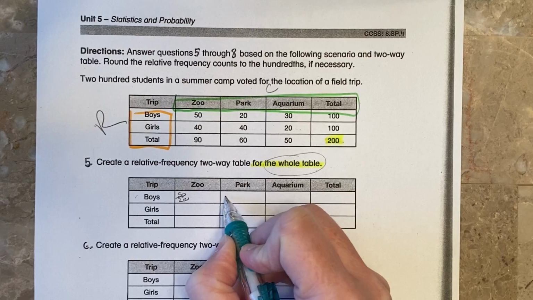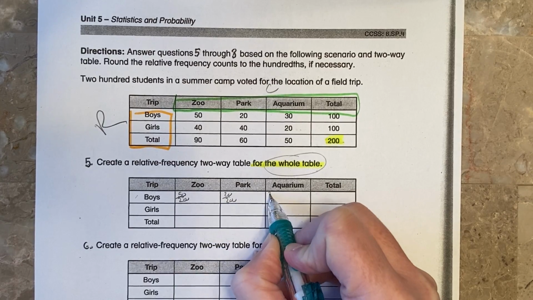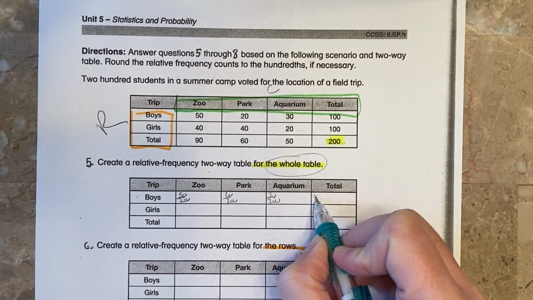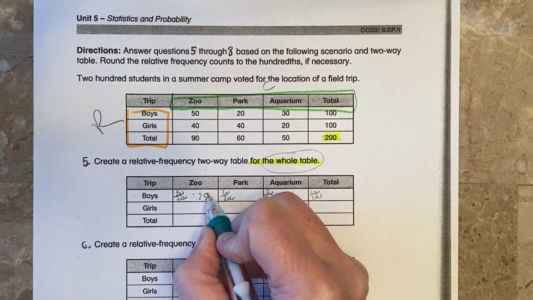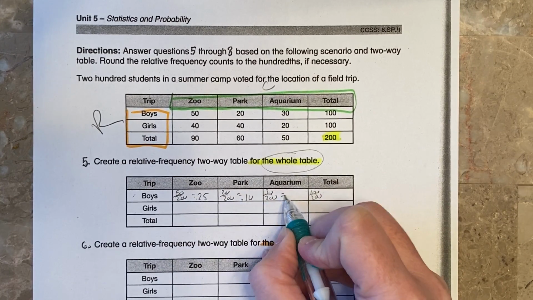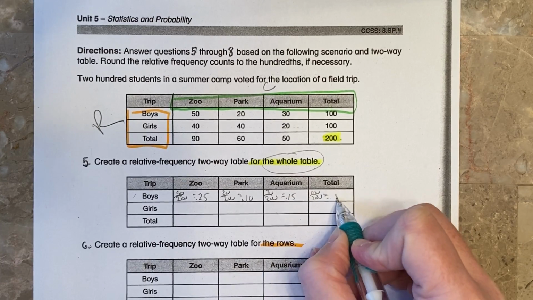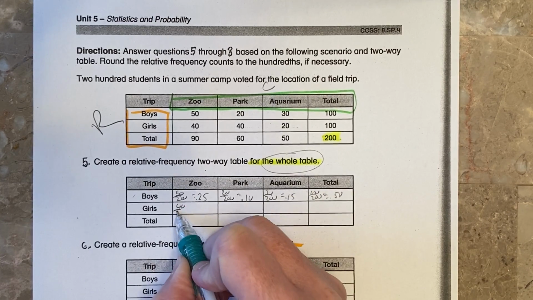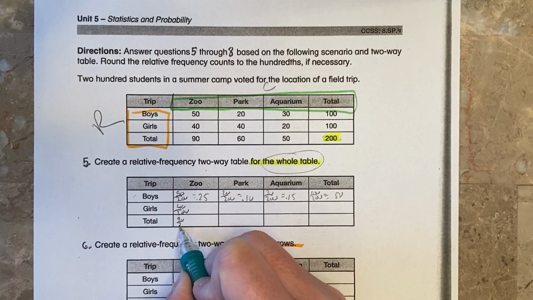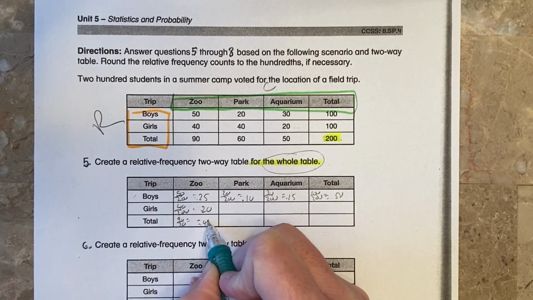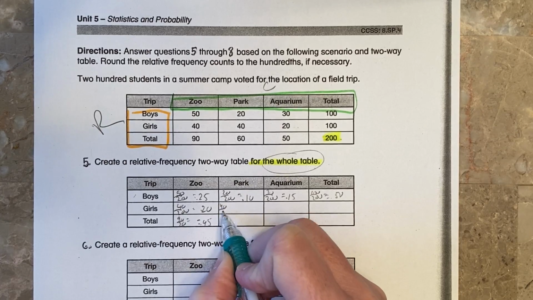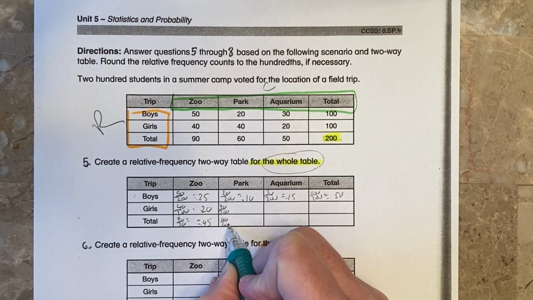So 50 over 200, 20 over 200, 30 over 200, and 100 over 200. So 0.25, 0.10, 0.15, 0.50, 40 over 200, 90 over 200. 0.20, and then 40 over 200, 60 over 200.